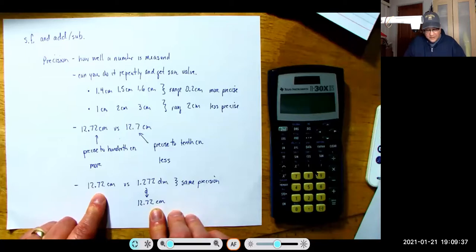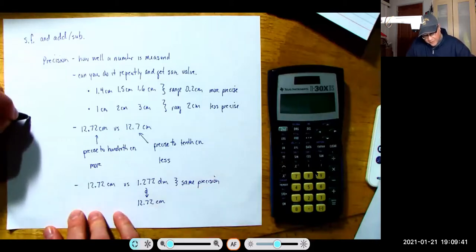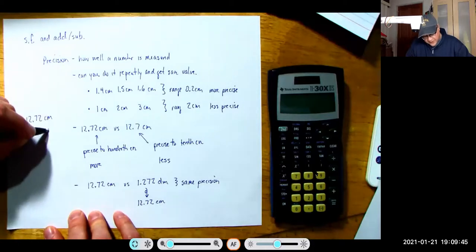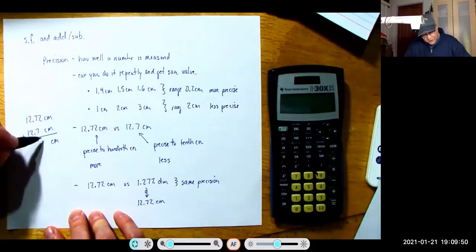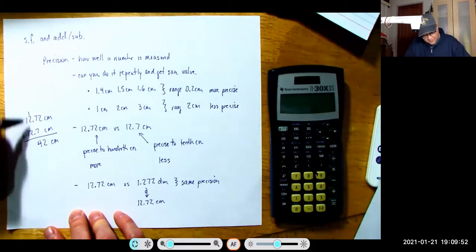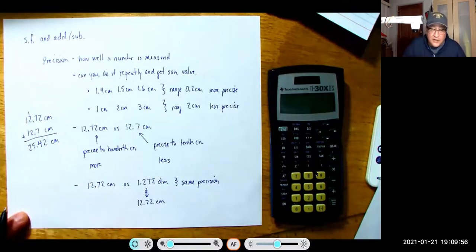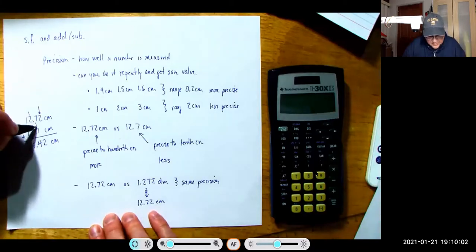Okay, so that's how you carry numbers through calculations. So if we add the 12.72 centimeters with the 12.7 centimeters, we have a 2, a 4, carry the 1, we have a 5, and we have a 2. So when we add these two numbers, we get 25.42 centimeters. This is good to the 100th. This is good to the 10th.